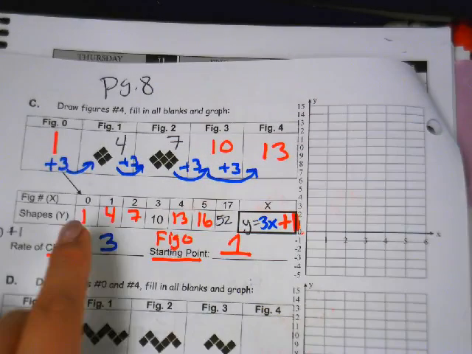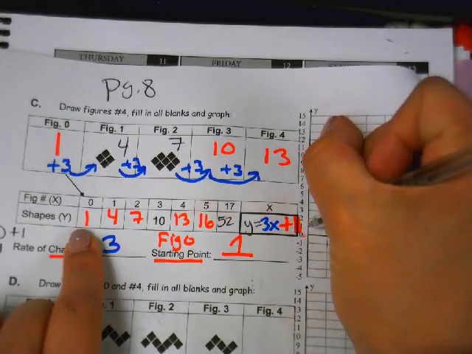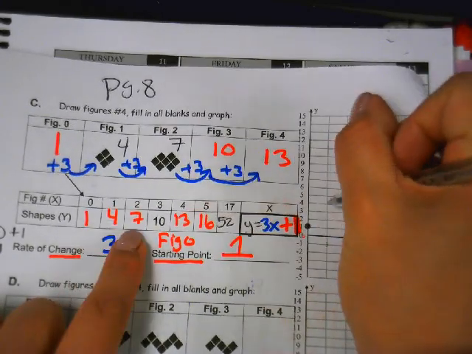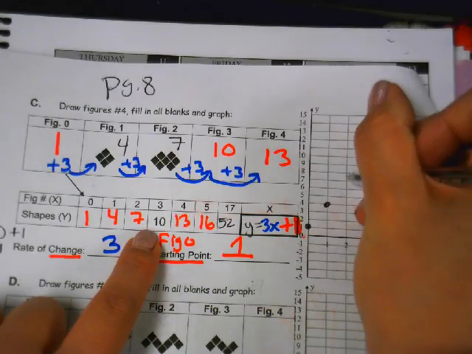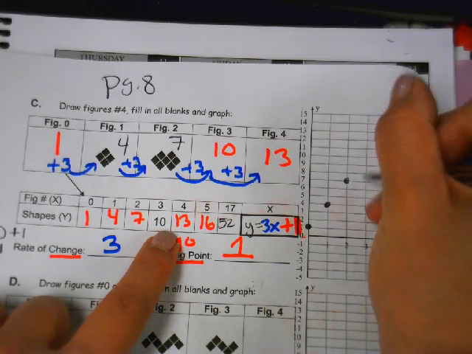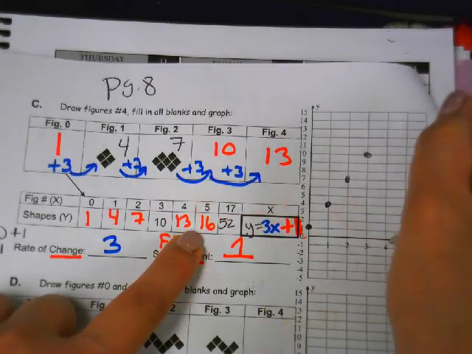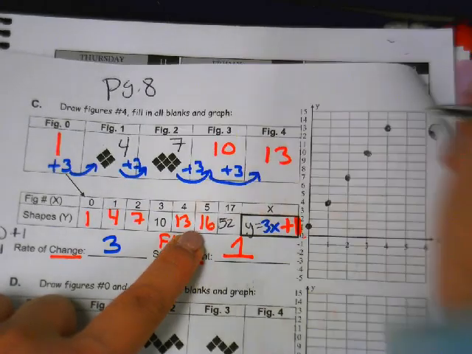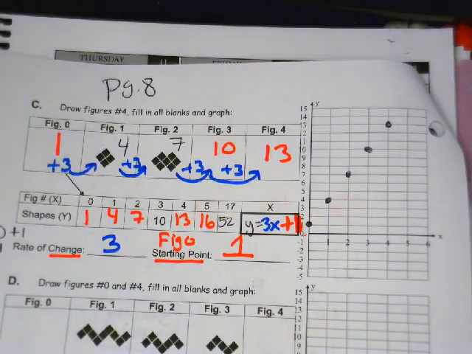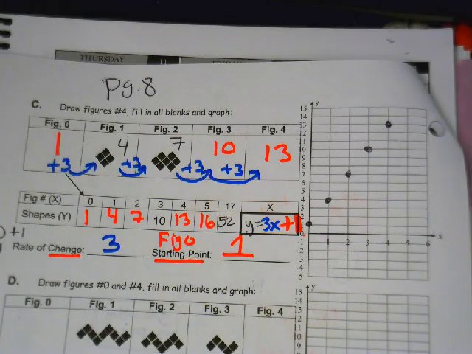Okay, so let's graph it. What do we graph? We graph these ordered pairs. 0, 1, 1, 4, 2, 7, 3, 10, 4, 13. Should be a straight line. That's how you know you're on the right track, if it ends up being a straight line.